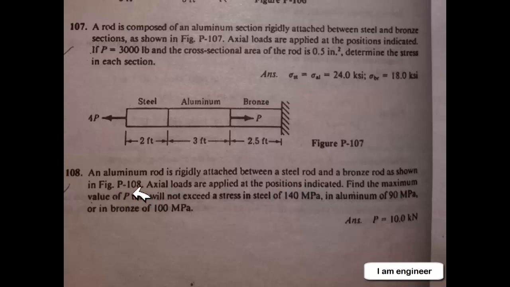We need to find P that will not exceed a stress in steel of 140 megapascal. So for steel you've got a limit of 140 megapascals of stress, for aluminum you've got 90 megapascals, and for bronze you've got 100 megapascals, and we need to find the value of P.